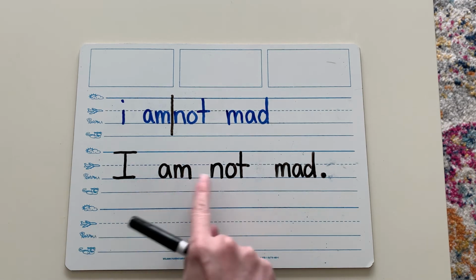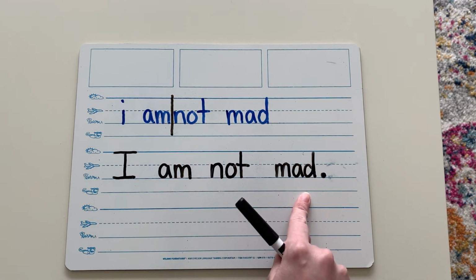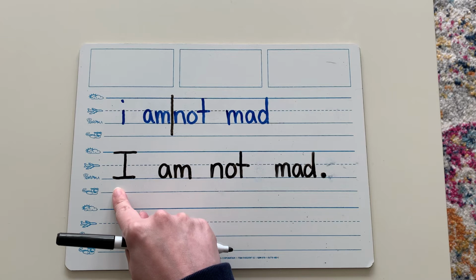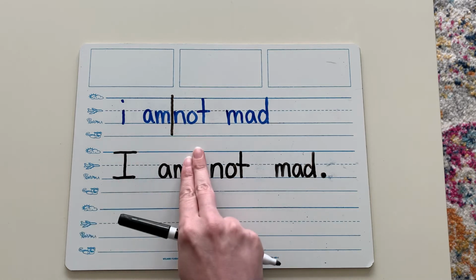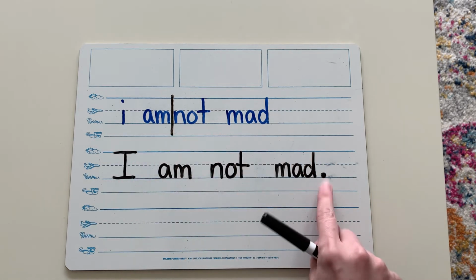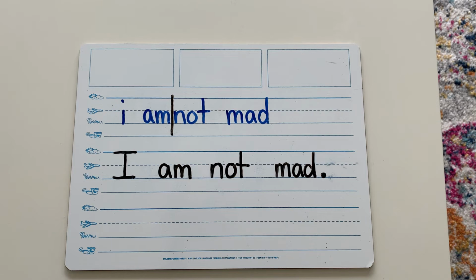I have 1, 2, 3, 4 words again, so I know it's a sentence. I started my sentence with a capital letter. I have finger spaces between the words, and I ended my sentence with something, okay? All right, let's do one more sentence.